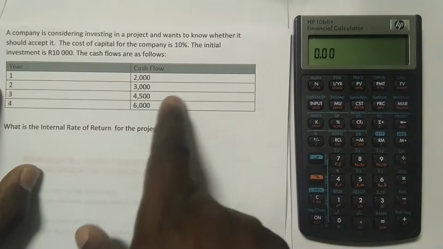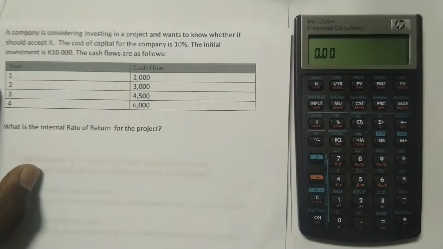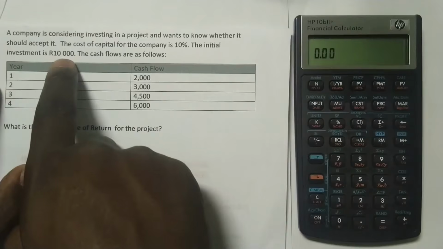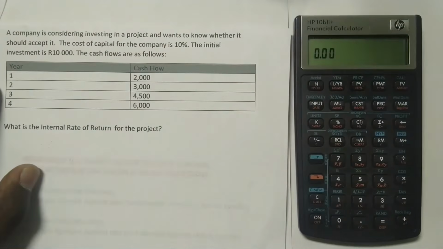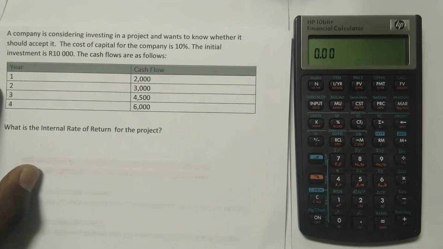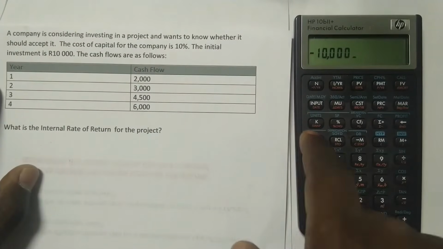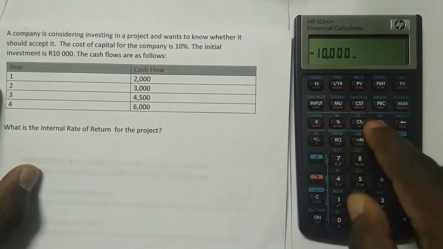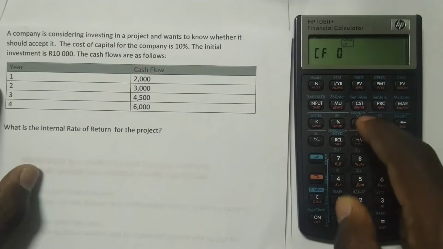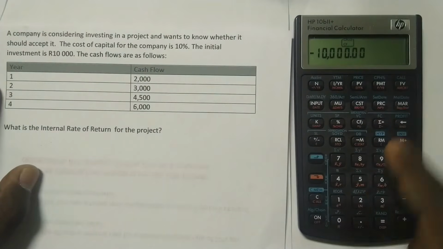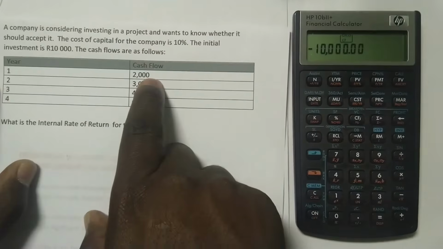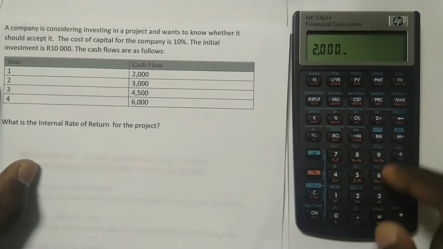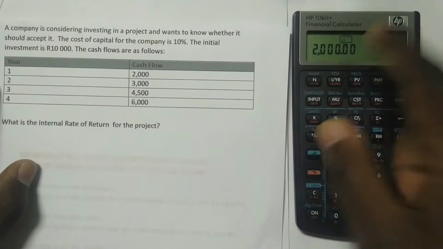So how do we start with this one here? We have to put in the initial investment to begin with. The initial investment is 10,000 Rand, and we know we always put the initial investment as a negative. So you press 10,000, and then you press the +/- sign to put it as a negative, and then you press here it's written CFJ, which stands for the cash flow. And then put the cash flow for year 1, which is 2,000 Rand. 2,000, you press CFJ, and it's showing you cash flow at year 1.